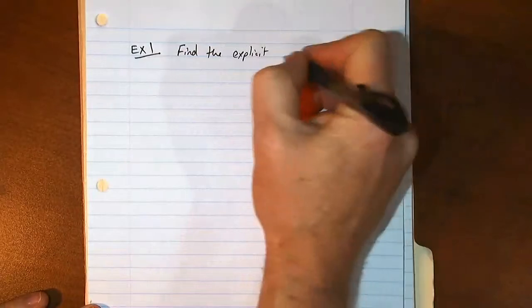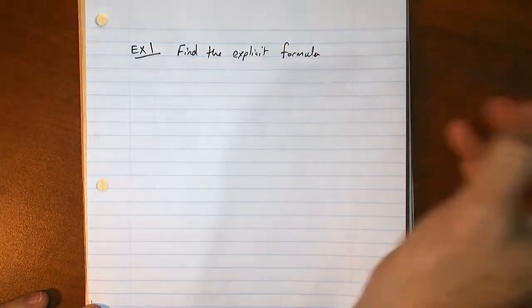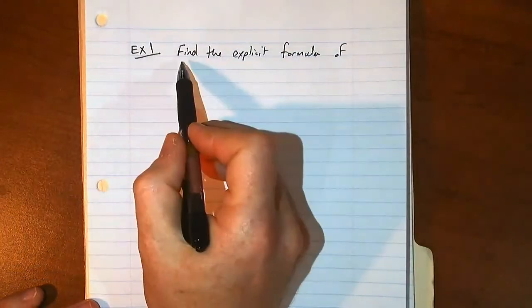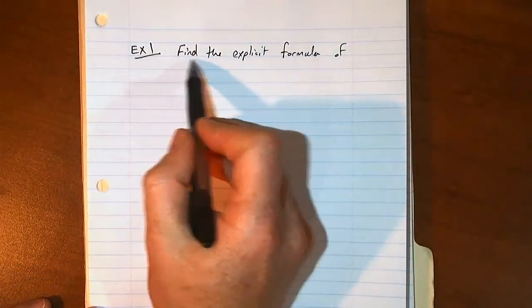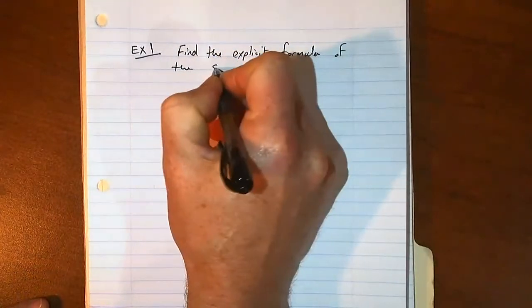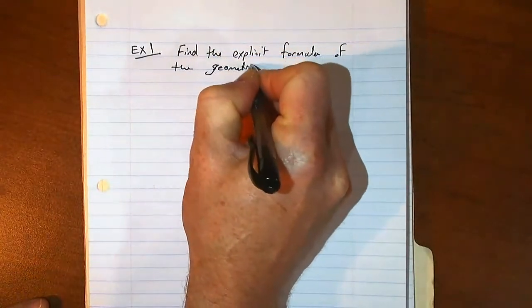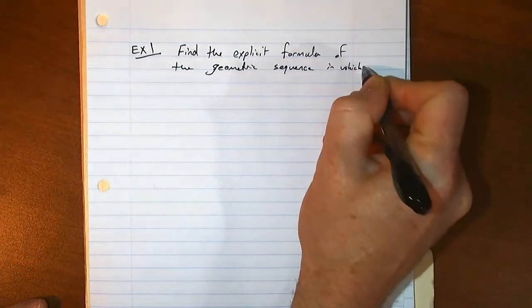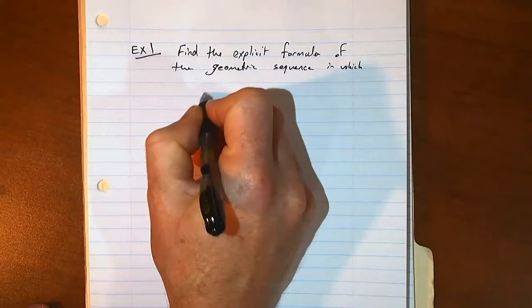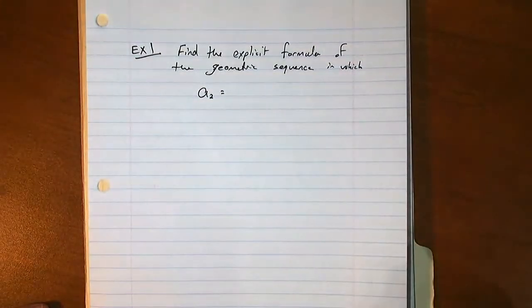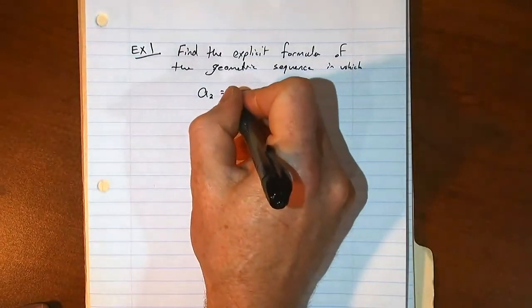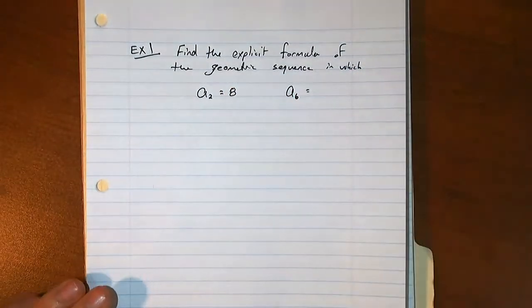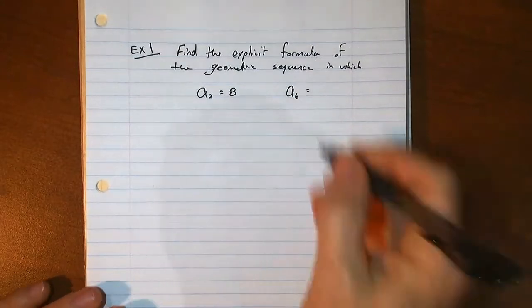And remember, sometimes it's called an explicit formula. Some textbooks even call it an explicit definition. Okay, I tend to not use that terminology myself, but some call it that. So find the explicit formula of the geometric sequence in which the second term is equal to 8, and the sixth term is equal to 648.